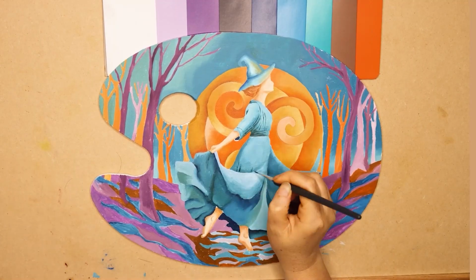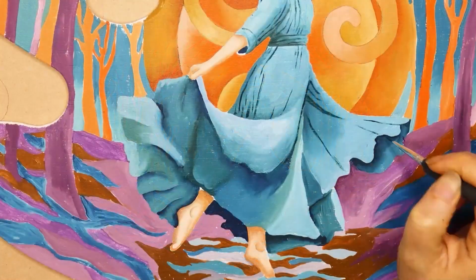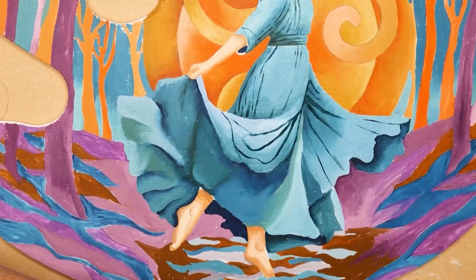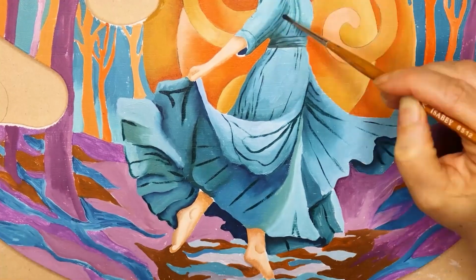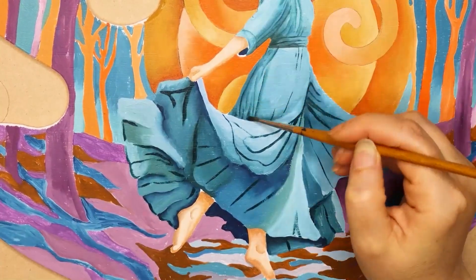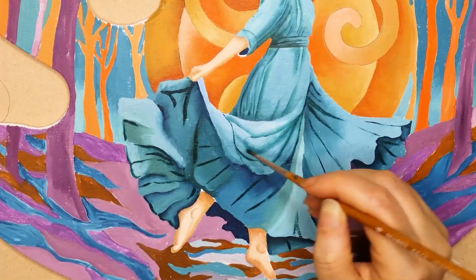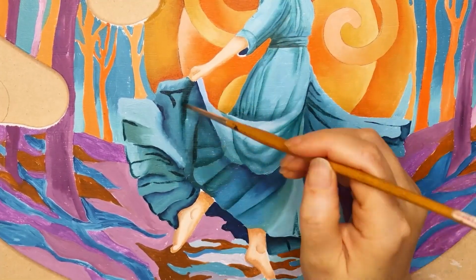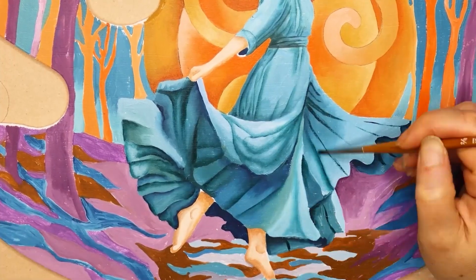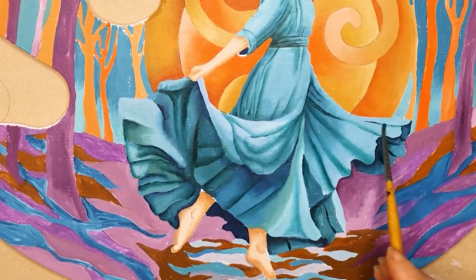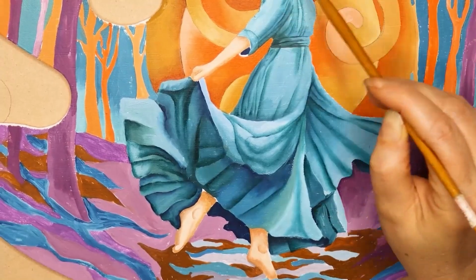The shadows and highlights are being painted on top of a dry layer of paint here. I will eventually also reduce the contrasting values in the dress by lightening the shadows here. The contrast here is too extreme. I'll show you the final result at the end of the video.